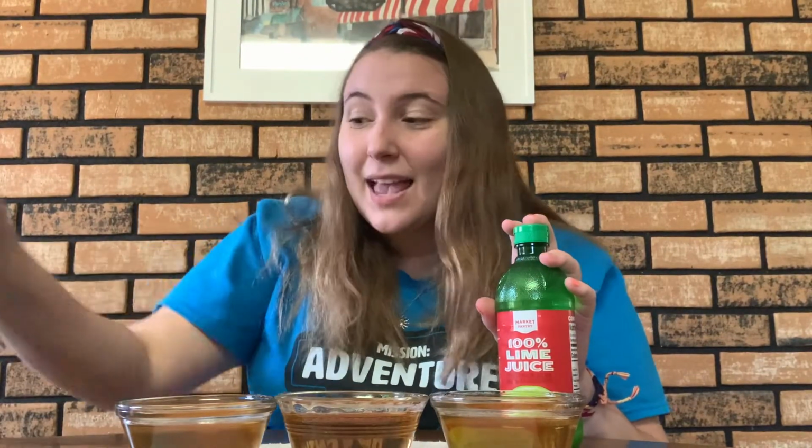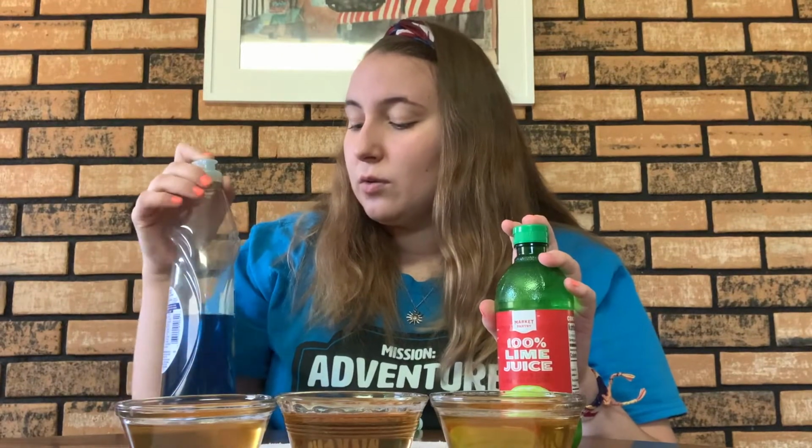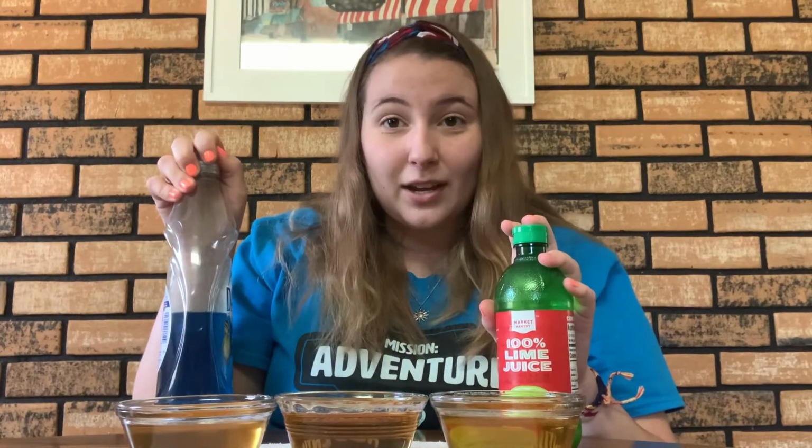And for our acid, we have here some lemon juice, and lemons are very high in acidity, so it will show a color change for acid. And then what I have here to indicate a base is some dish soap. And dish soap, and actually a lot of laundry detergents, are natural bases just because of the chemicals that they use to help clean objects.